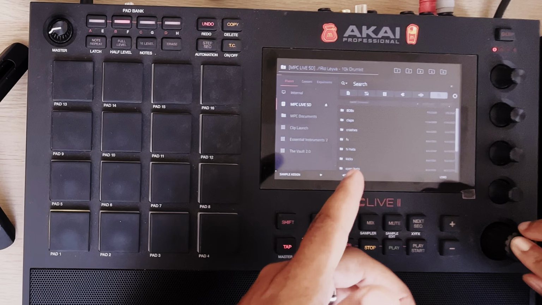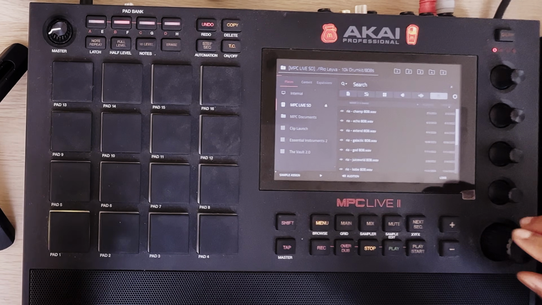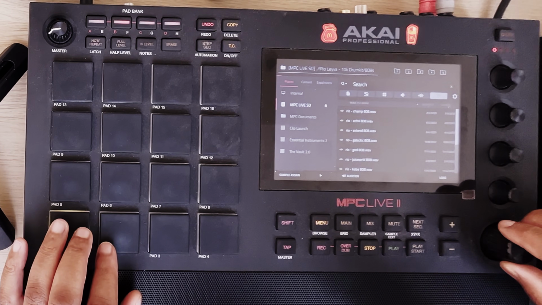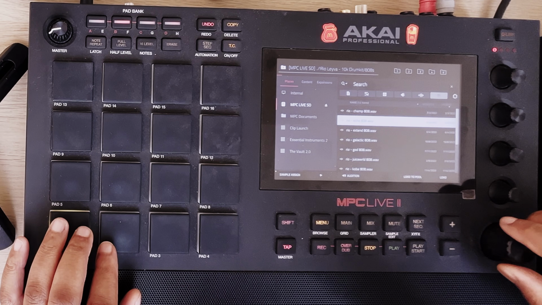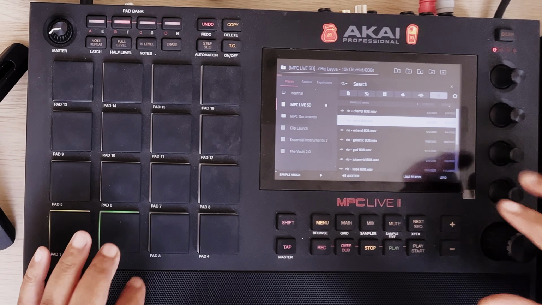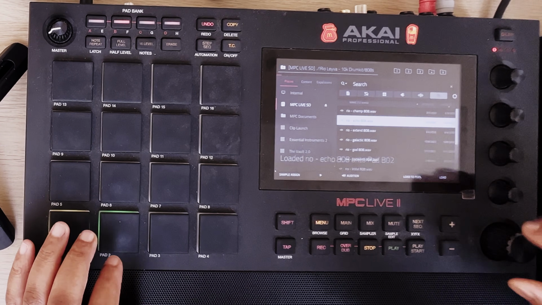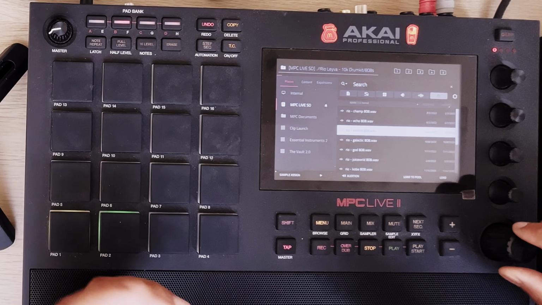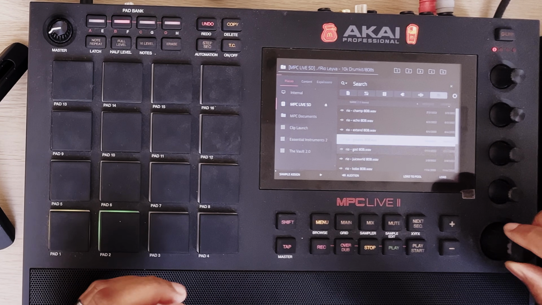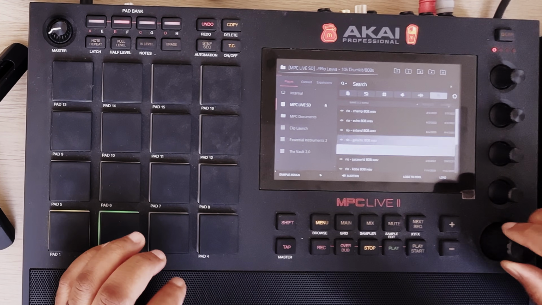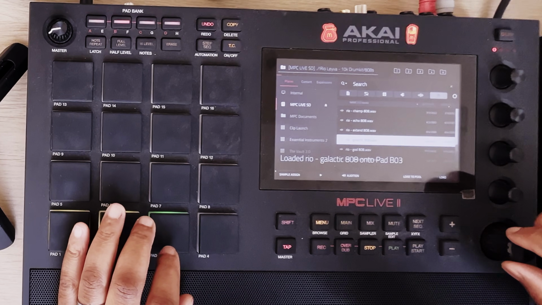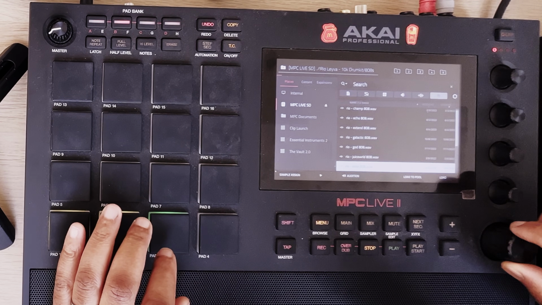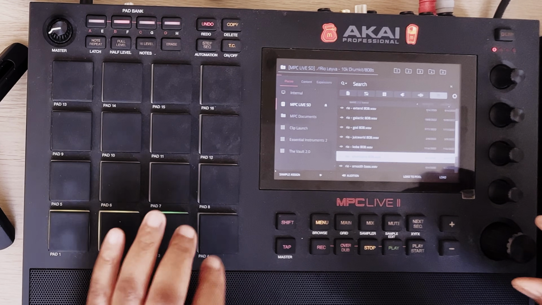I do love these right here. So we'll go to 808s, right? And then we'll go through some 808 sounds. Can't beat that. So we'll click that right there, load. And then you can go through some different ones just in case. That's pretty hard too. Let's go with that one.